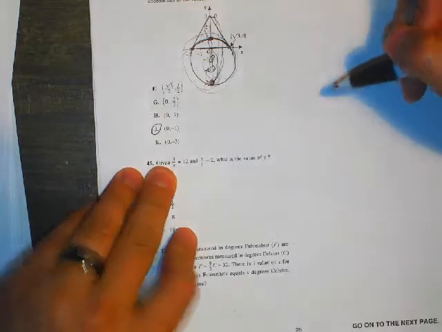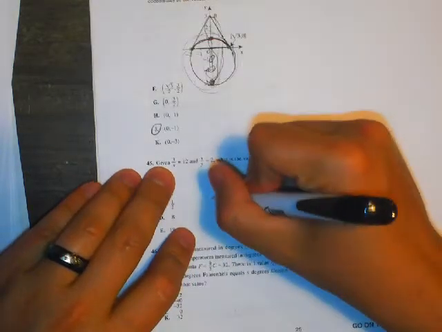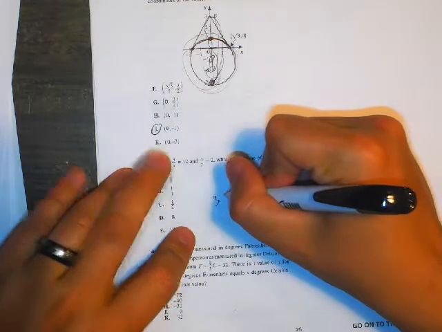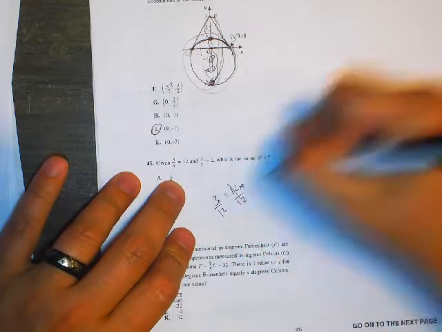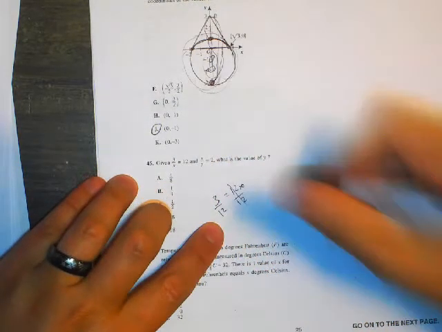Well, if this is right on the circle at negative 3, and positive 1's right on the circle, then our midpoint has to be between those two, and so our midpoint has to be negative 1. So our center of our circle for sure is going to be J.